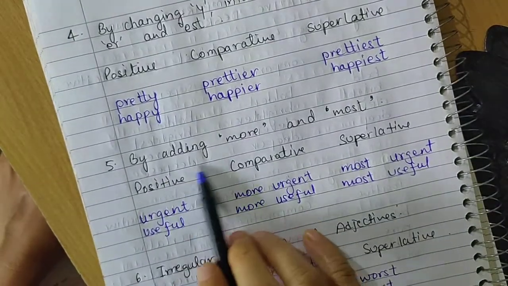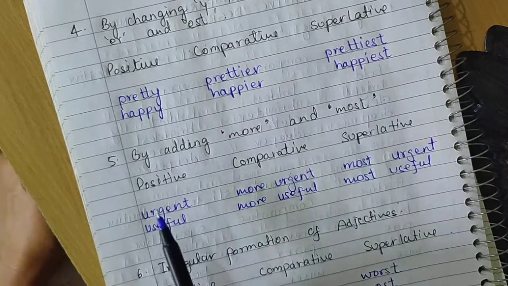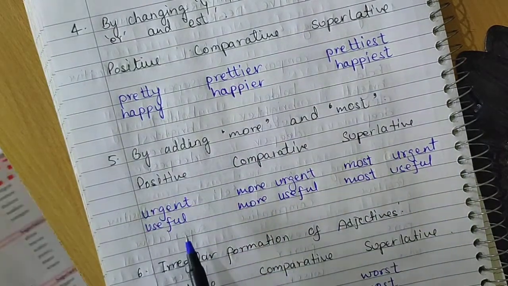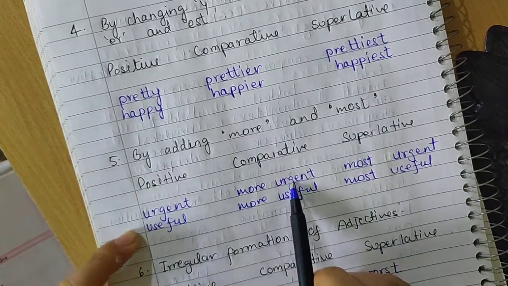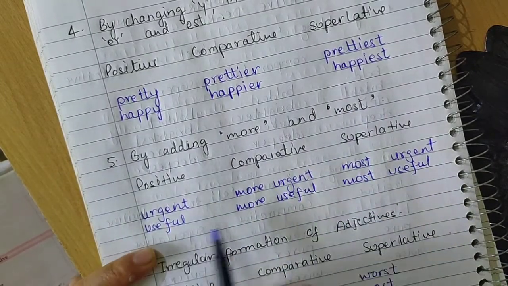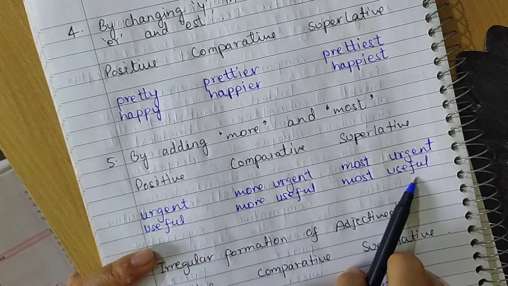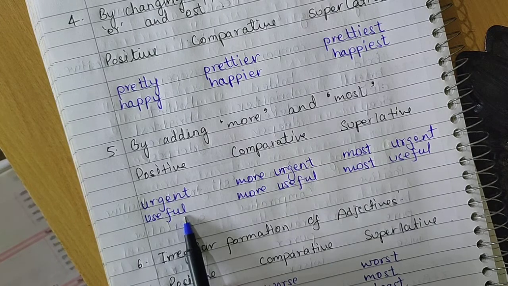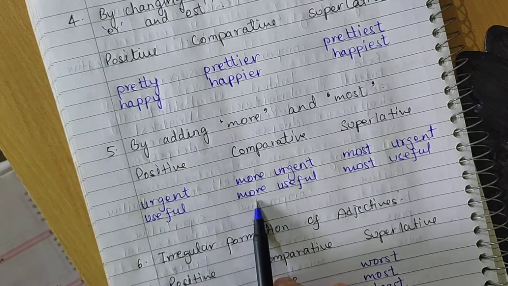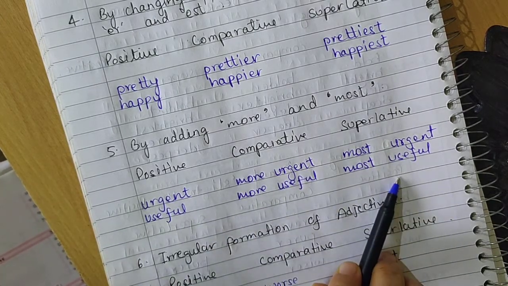Now the fifth is by adding more and most. Now in some sentences we add more or most to the positive, like urgent, more urgent, most urgent. Useful, more useful, most useful. All right, in the same way, beautiful, more beautiful, most beautiful. All right, like this.